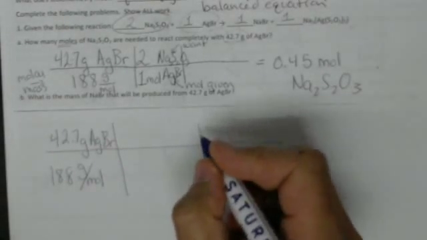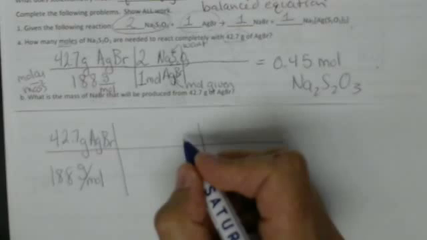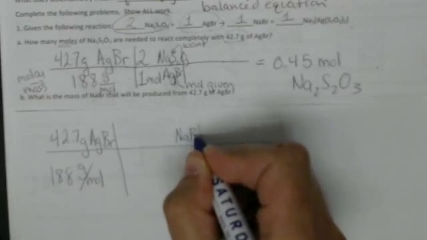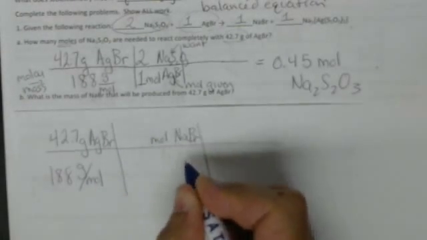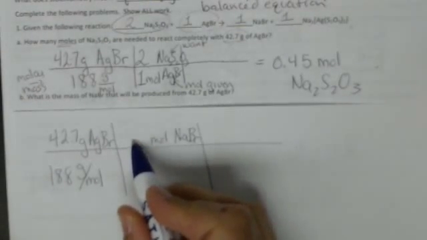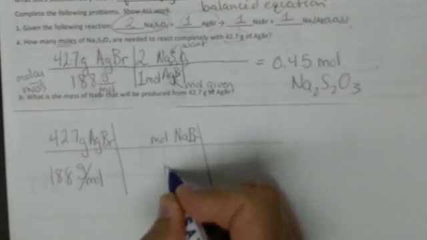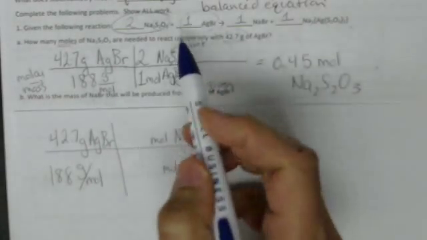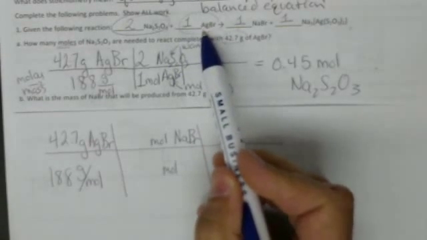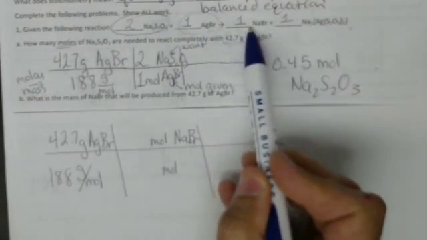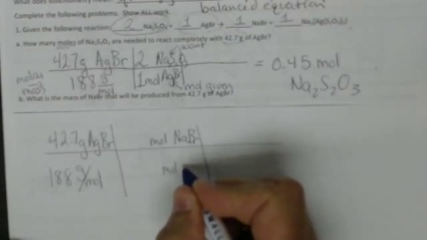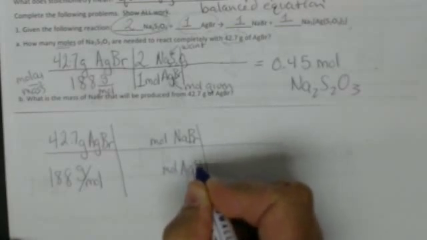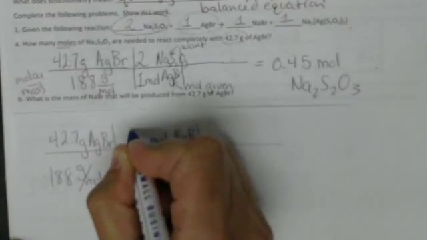But now in this next part, I'm no longer looking at the sodium thiosulfate. I'm looking at sodium bromide. That's where I'm wanting to go. What is the mass of sodium bromide? So in this column, I'm going to put the molar ratio where I have moles that I'm looking for over moles that I was given. And once again, going back to the equation, 1 mole of silver bromide now equals 1 mole of sodium bromide. So 1 mole is 1 mole. That's a molar ratio of 1 to 1.